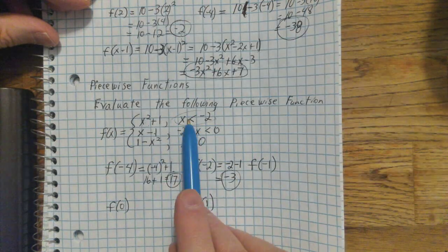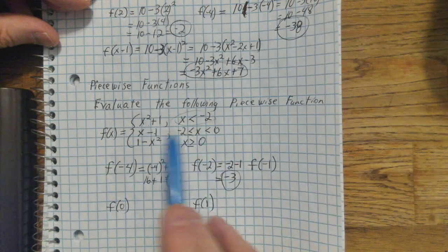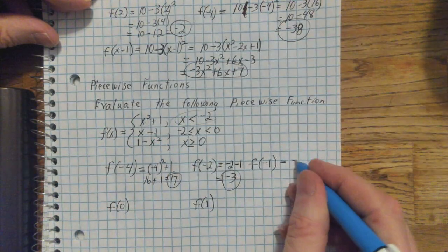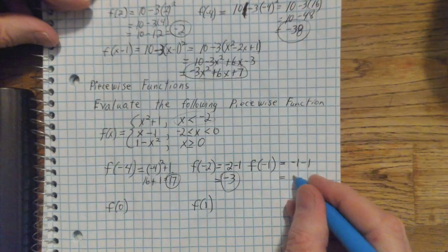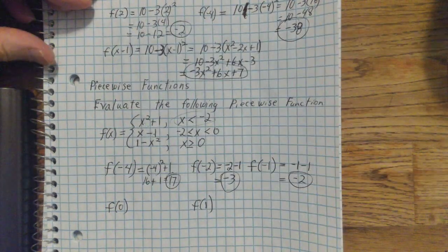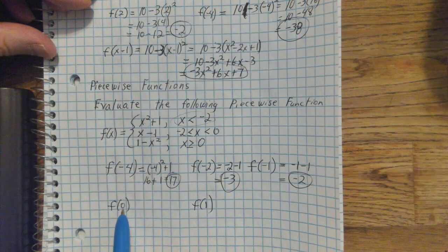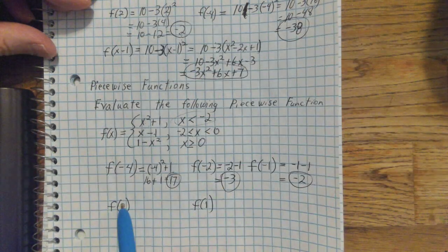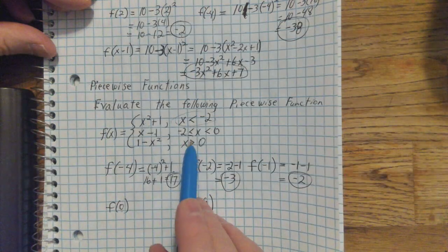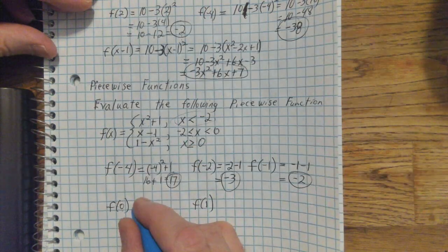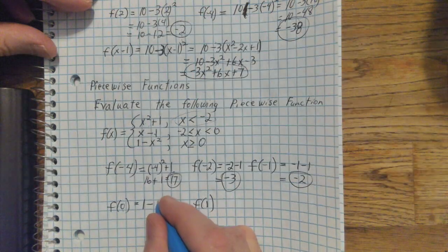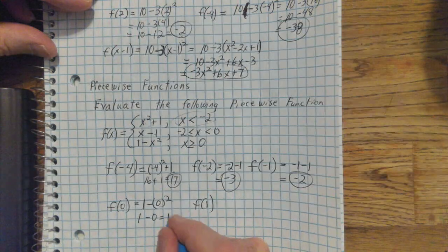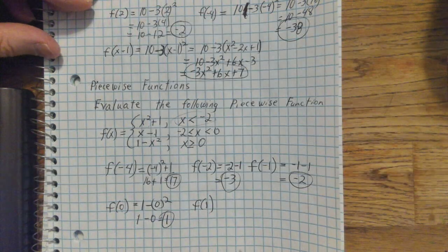Now f of negative 1 falls between negative 2 and 0, so we're going to use this piece again. So that is negative 1 minus 1, which is negative 2. F of negative 1 is negative 2. F of 0, x is less than 0. Well, 0 is not less than 0, but 0 is greater than or equal to 0. So we're going to use this third function and take 1 minus 0 squared, which is 1 minus 0, which is 1. So f of 0 is 1.